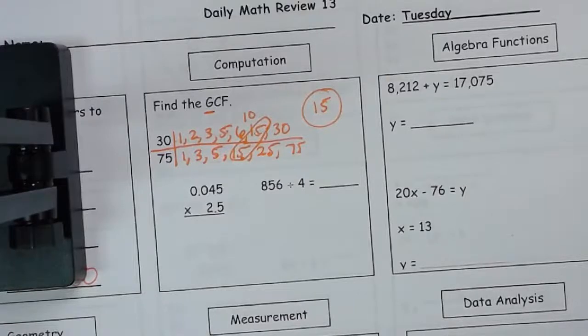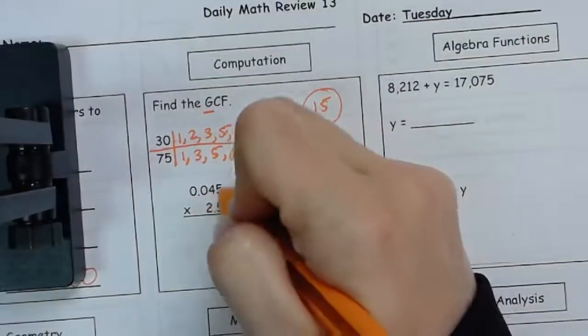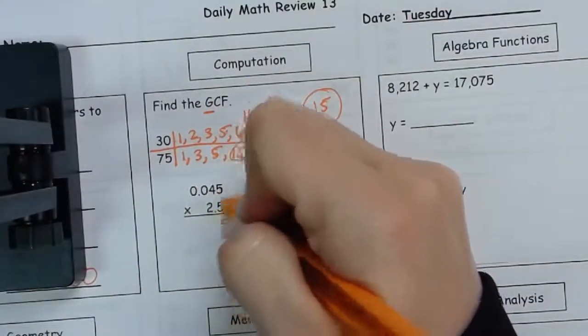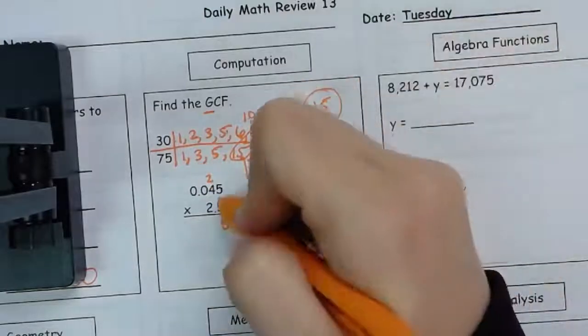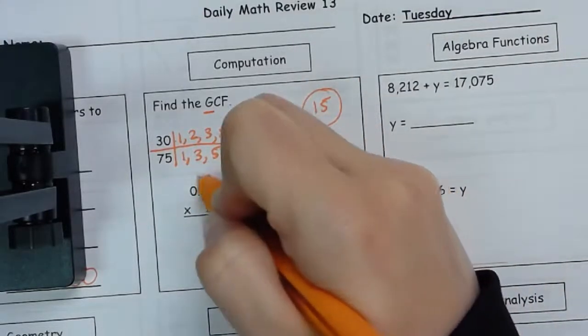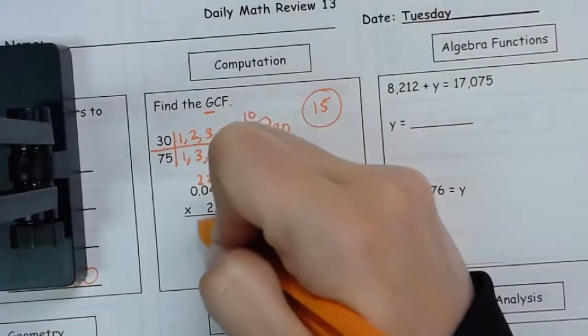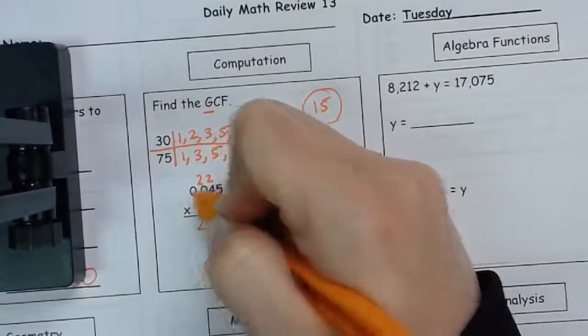I have 2 more problems today in the computation box. I have a multiplication problem and a division problem. 5 times 5 is 25. Put my 5, carry my 2. 4 times 5 is 20. Plus 2 is 22. Carry my 2. 5 times 0 is 0. With my 2 is 2. 5 times 0 is 0.